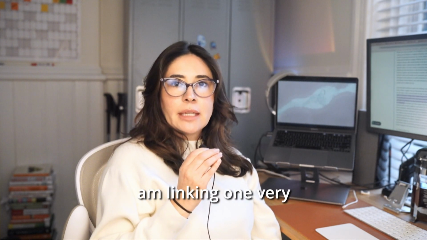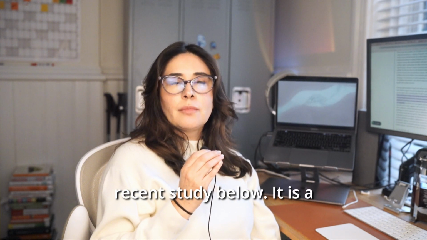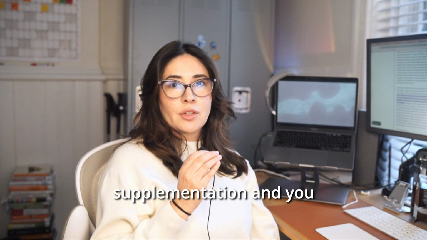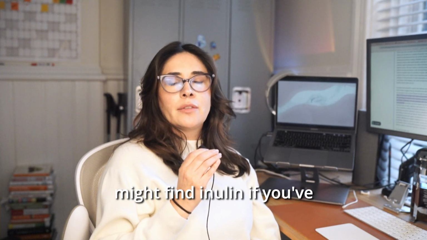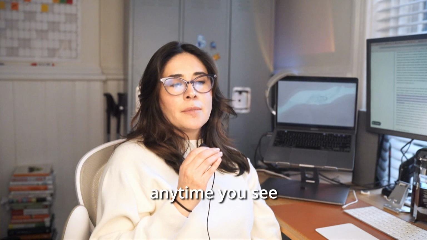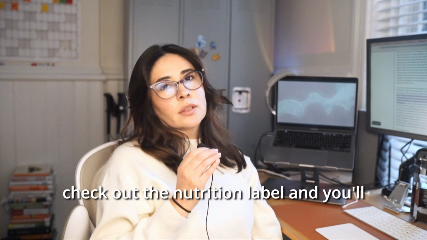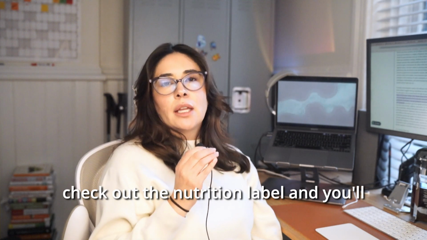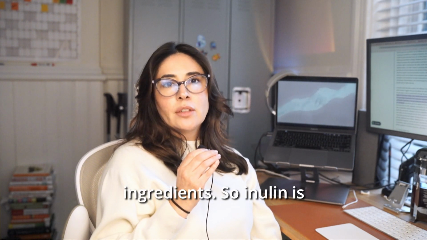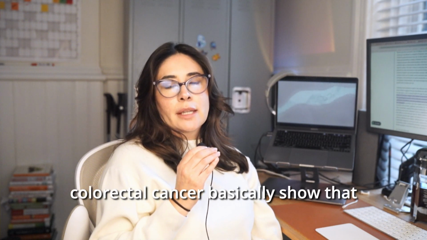And I am linking one very recent study below. It is a systematic review that found that inulin supplementation, and you might find inulin, if you've never heard of it, in any granola bars. Anytime you see something that says high in fiber, check out the nutrition label and you'll find inulin as one of the ingredients. So inulin is a type of fiber that may reduce colorectal cancer.